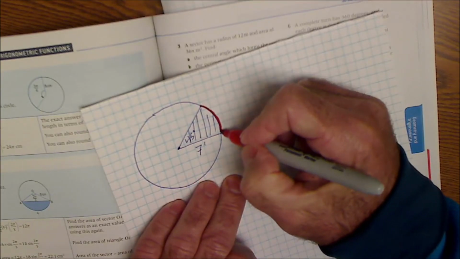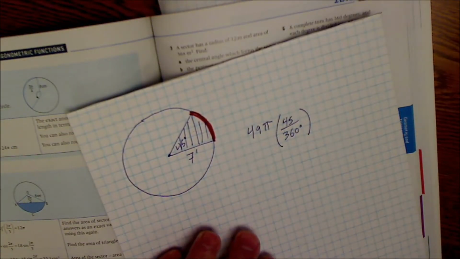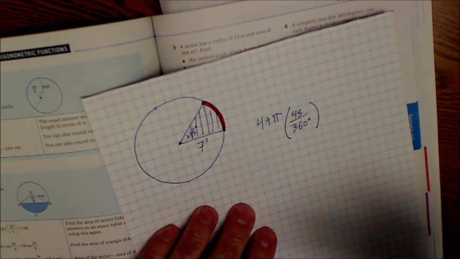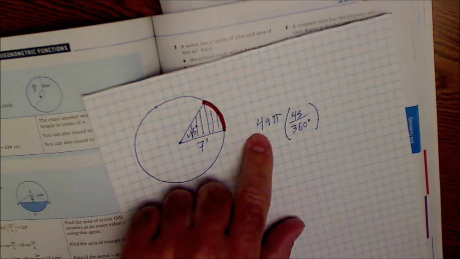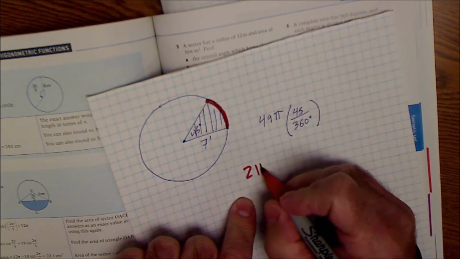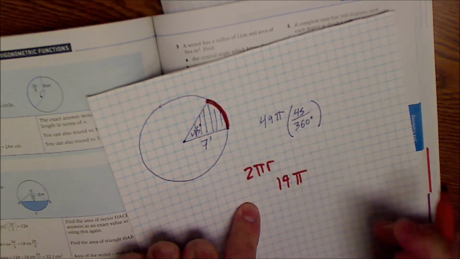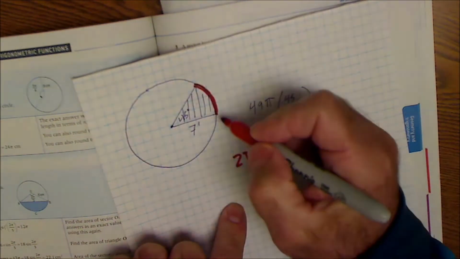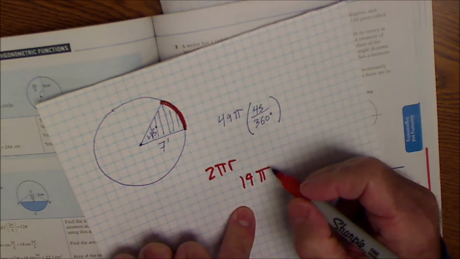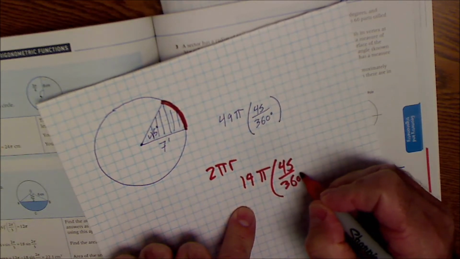The area of this, the length of an arc, so if I wanted the length of the arc there, I would do it pretty similar, but I wouldn't use area, I would use circumference. I'd use circumference of the circle, 2 pi r, so 14 pi is the whole circumference around. I don't want all of it. I only want 45 over 360 parts of it.